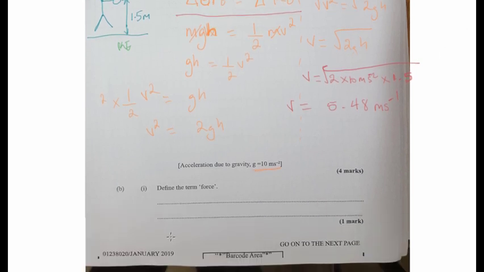Part B asks us to define the term force. A force is merely a push, a pull, a twist, or a squeeze which changes an object's direction, speed, or size.